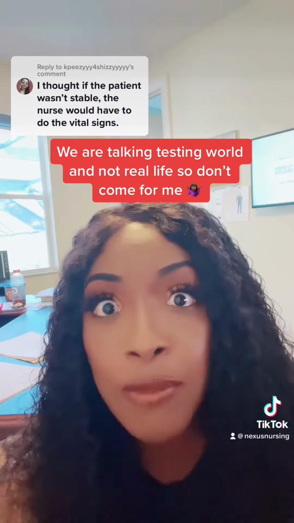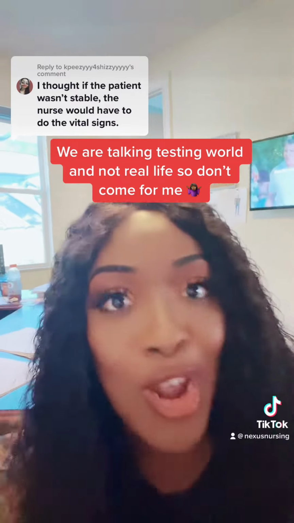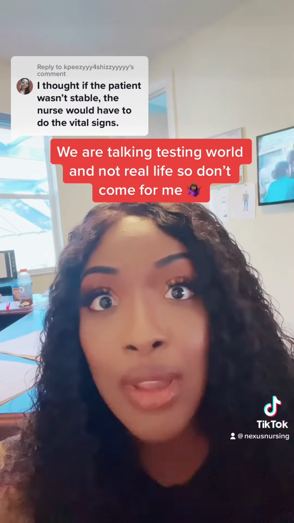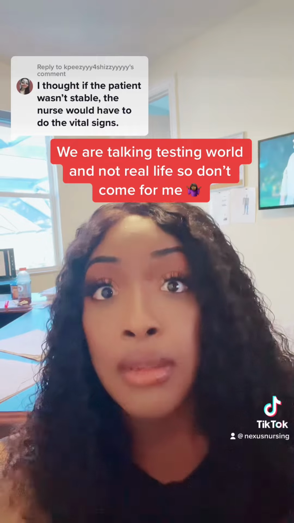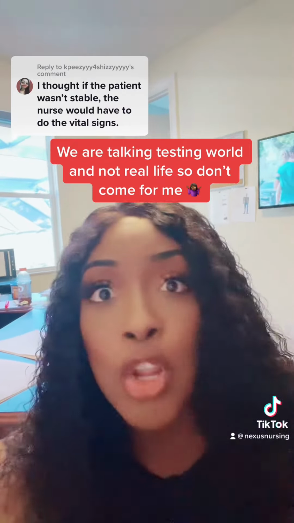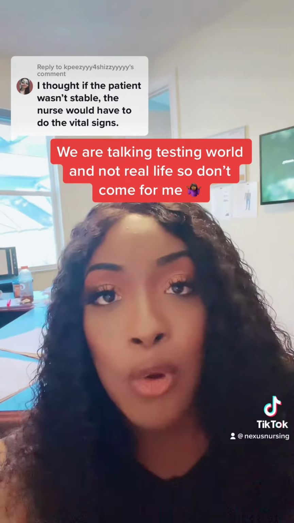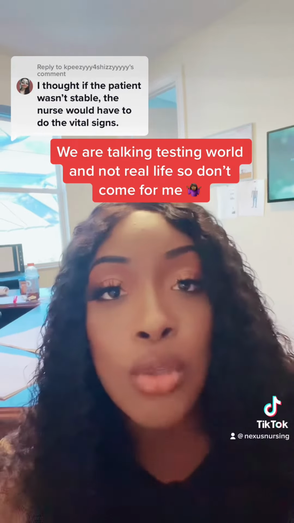But if the patient just came from surgery, they're new to your floor, you need to make sure that they're stable to be on your floor. So you are going to do that first set of vitals. And if they're okay, then you can delegate that to your unlicensed assistive personnel. But if something changes, their condition has declined, they're no longer stable to be on your floor, guess what? Yeah, you got to go back. You got to do that assessment. You got to do those vitals.